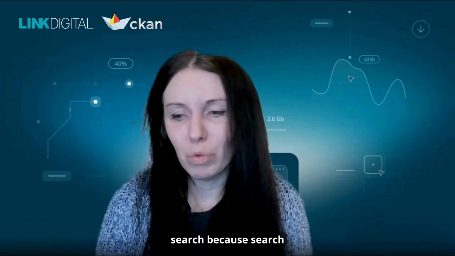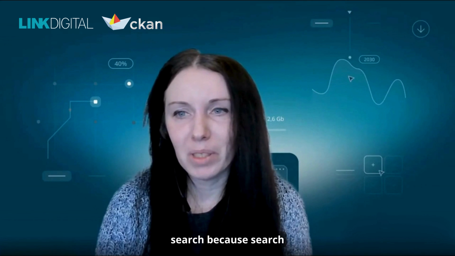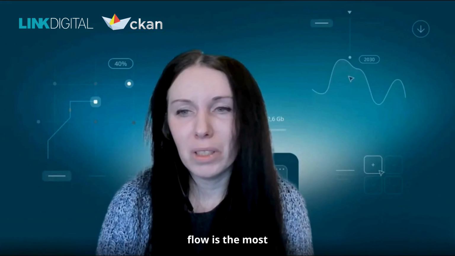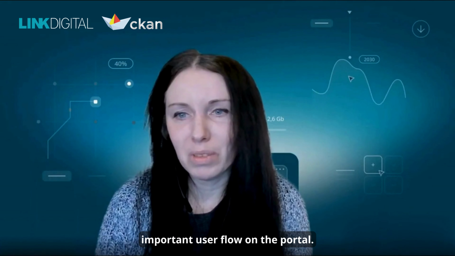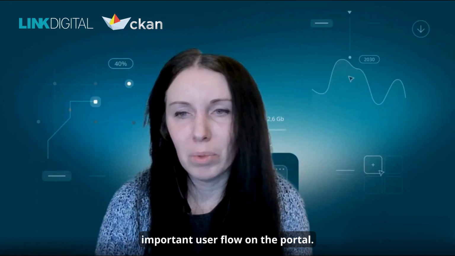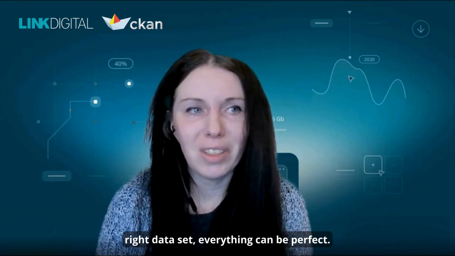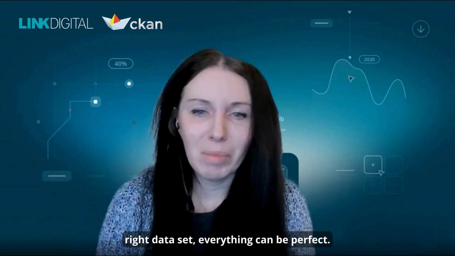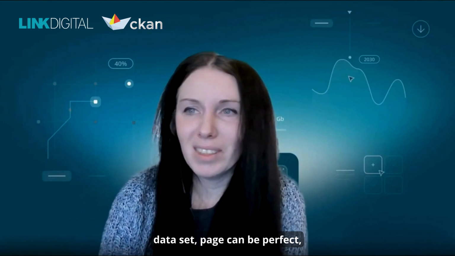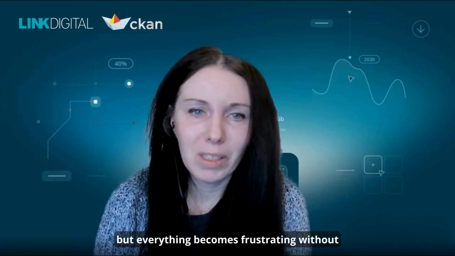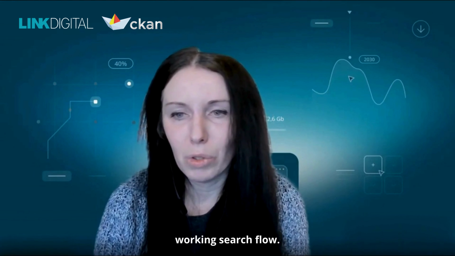Yeah, I would improve search. Search and discovery flow is the most important user flow on the portal. If users can't find the right information, the right data set, everything can be perfect, the design can be perfect, the data set page can be perfect, but everything becomes frustrating without a working search flow.